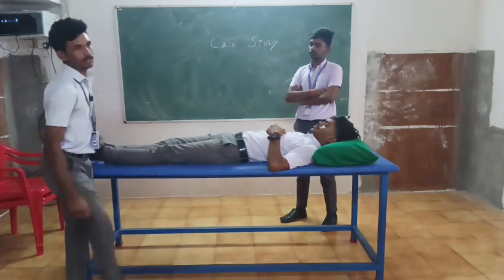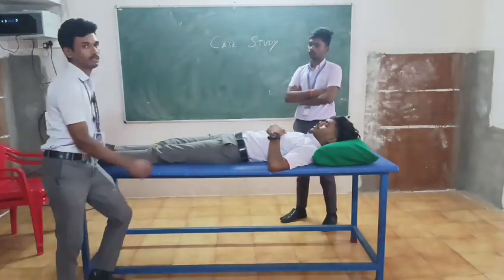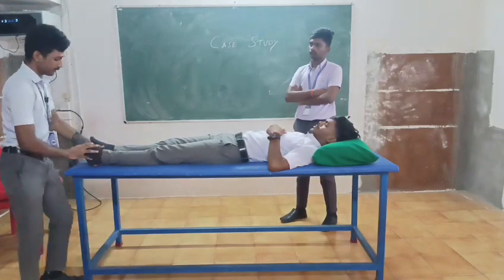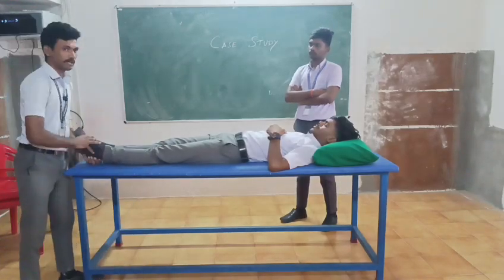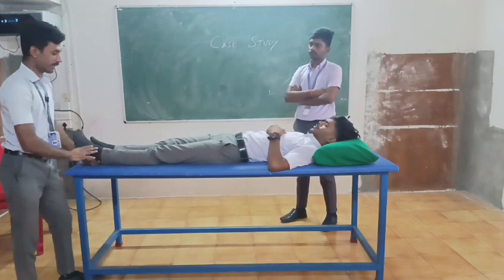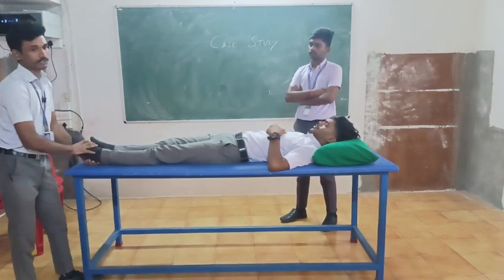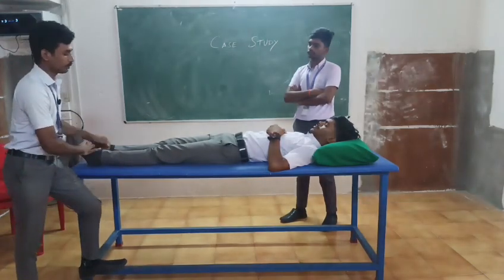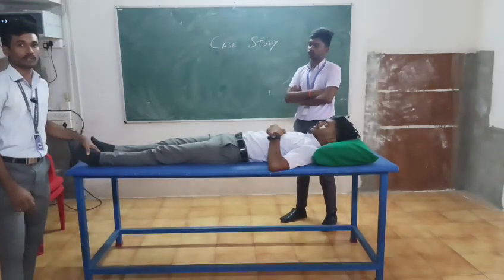On knee locking, the tibia gets fully internally rotated, so we are not able to do tibial rotation on a locked knee. Okay, so for the ankle joint and subtalar joint: on the ankle there are two movements only, dorsiflexion and plantar flexion. On the subtalar joint, there are two movements, inversion and eversion. We will see the ankle and subtalar joint movements in the next video. Thank you.